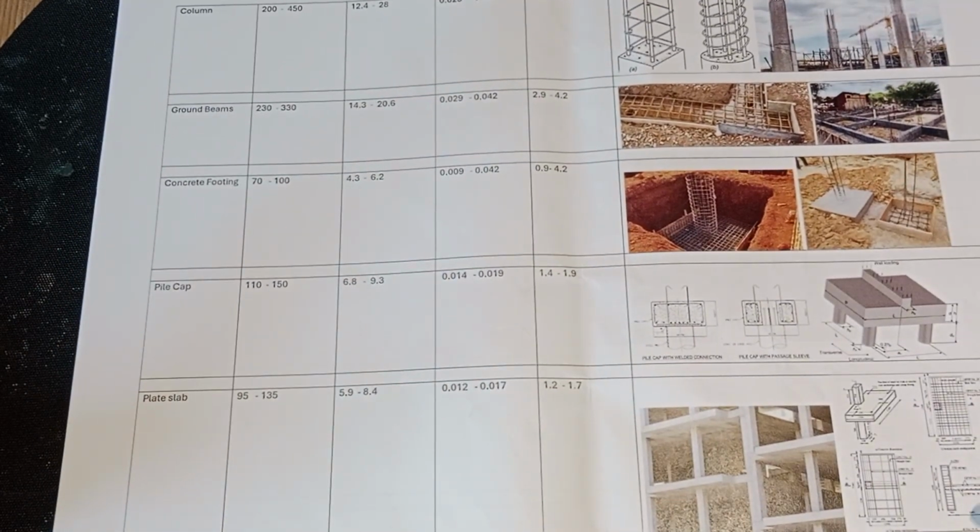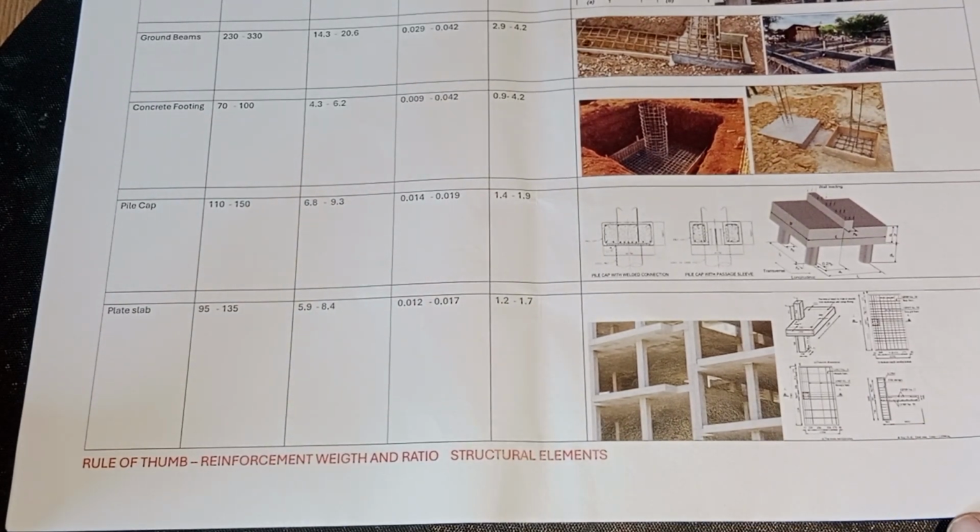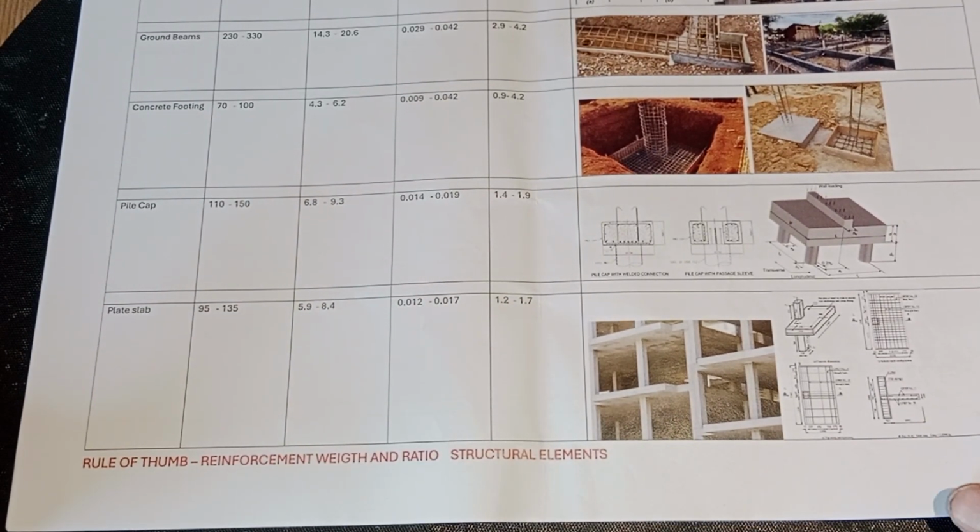And the last one in this page is plate slab. You see that plate slab is just a uniform thickness slab spread around the floor, and just the columns are sitting on that one. In this case we're using 95 to 135 kilograms of reinforcement in 1 cubic meter of concrete, and 1.2 to 1.7% is the ideal reinforcement.